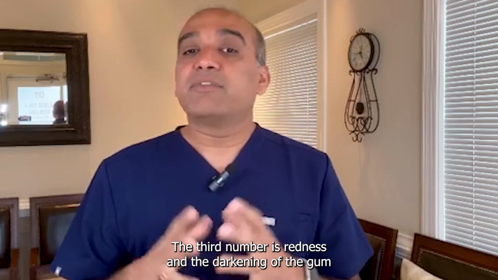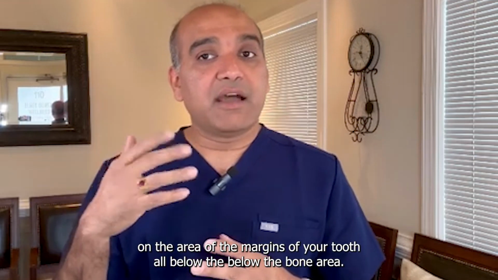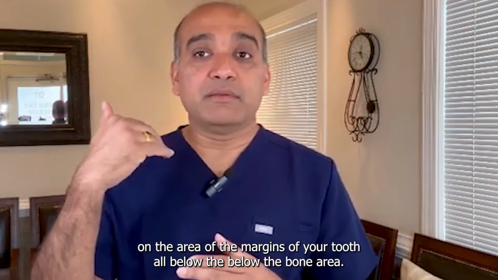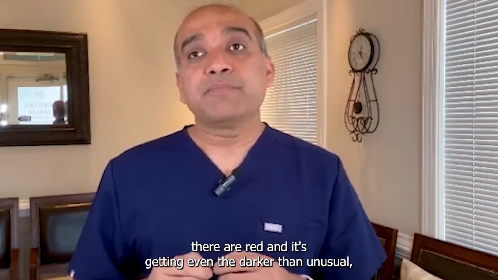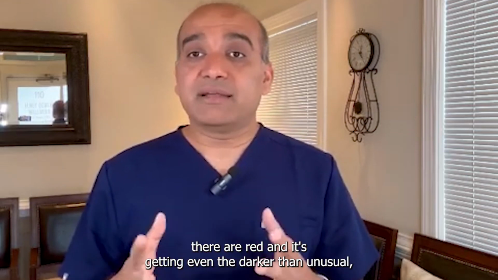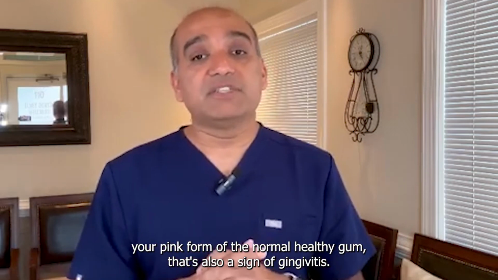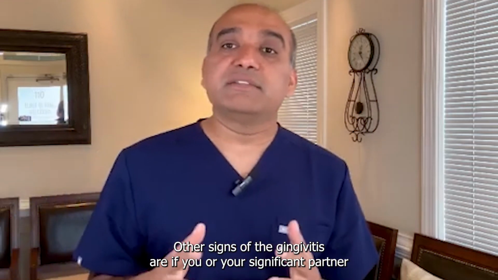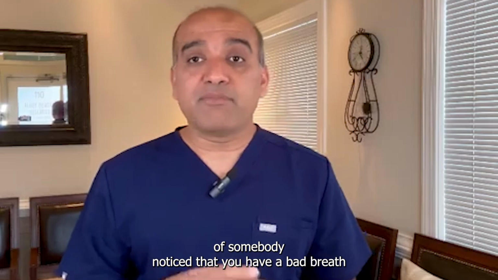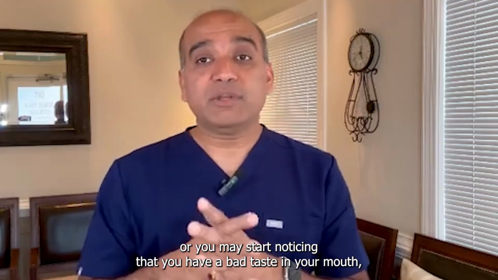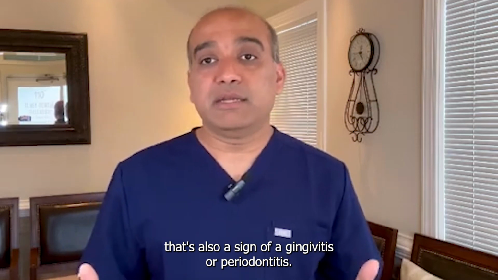Now, third is redness and darkening of the gum at the margins of your teeth or below the bone area. If you start noticing that your gum is very inflamed, red, and getting even darker than usual, instead of the pink form of the normal healthy gum, that's also a sign of gingivitis. Other signs of gingivitis are if you or your significant partner or somebody notices that you have bad breath, or you start noticing that you have a bad taste in your mouth. That's also a sign of gingivitis or periodontitis.